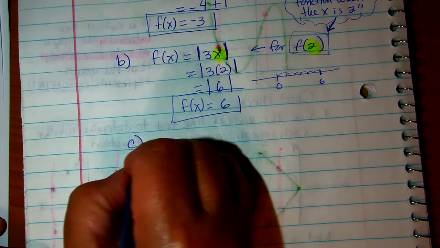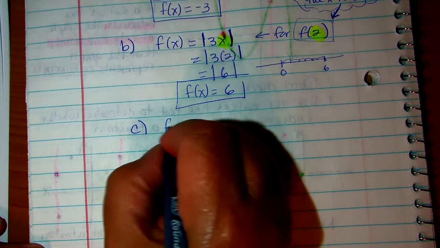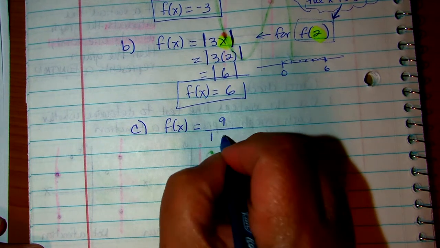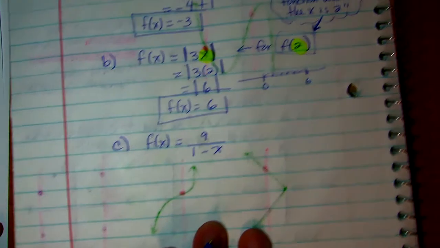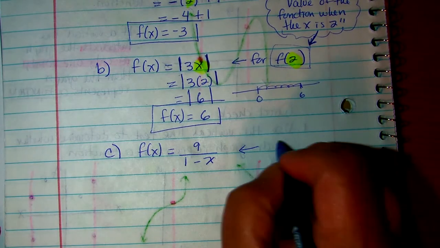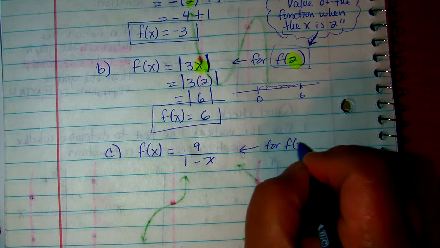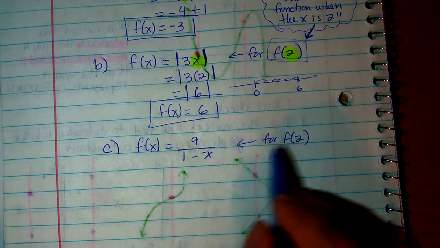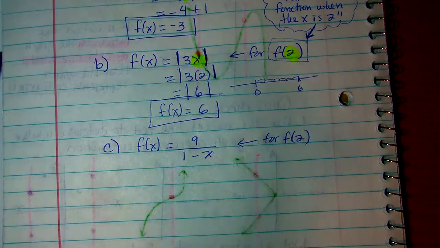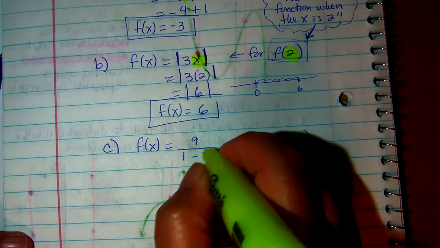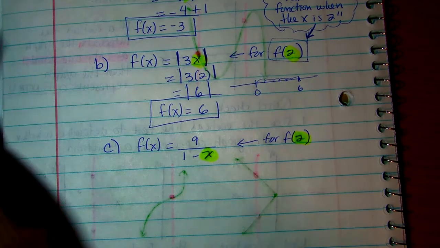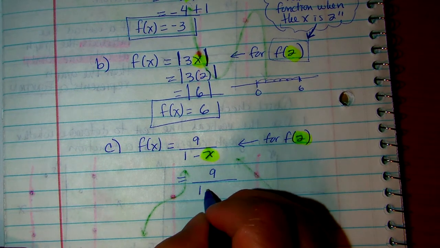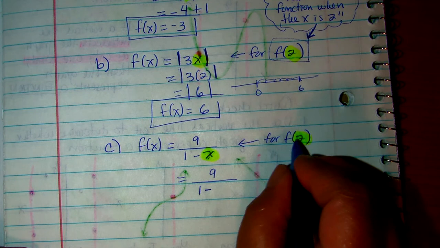For letter C, the function is 9 over 1 minus x. Same thing for f of 2. We're going to find the value of this function when the x is a 2. So this is a value for x, which means that it goes here. So let's put it in here. We have 9 over 1 minus, what is the value of x? A 2.